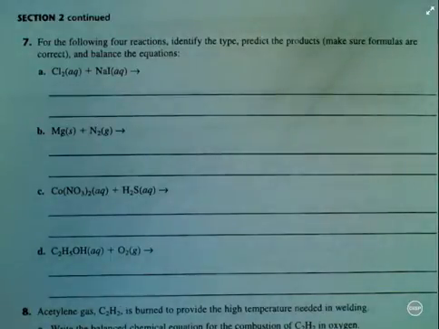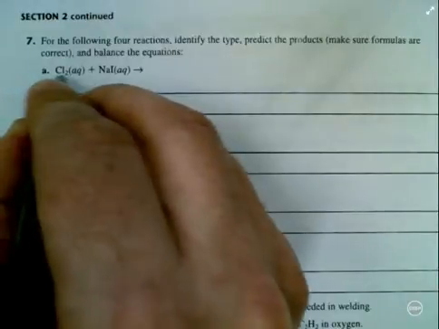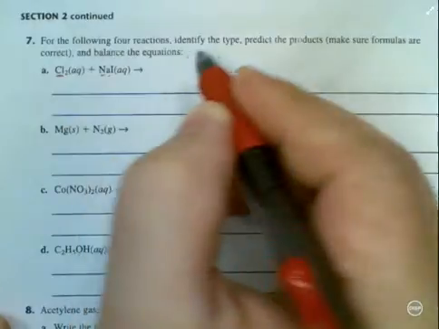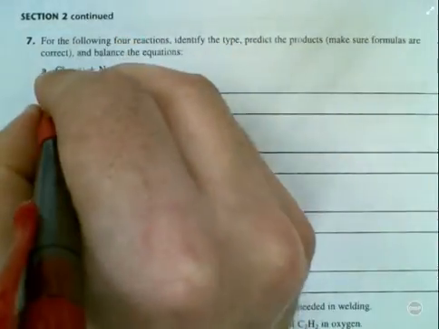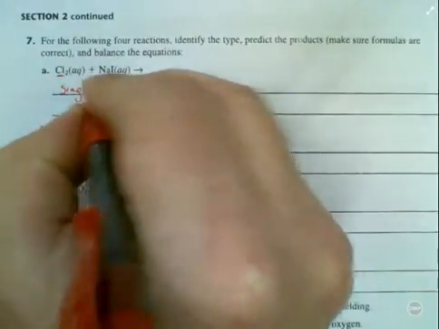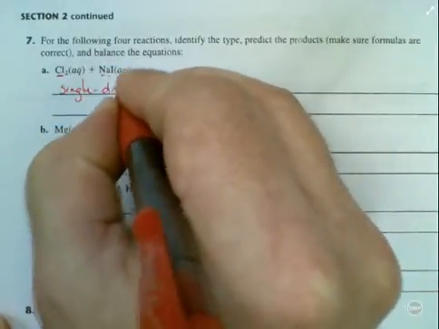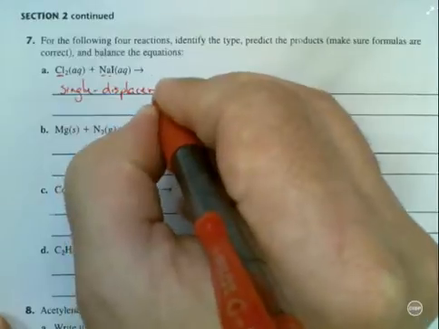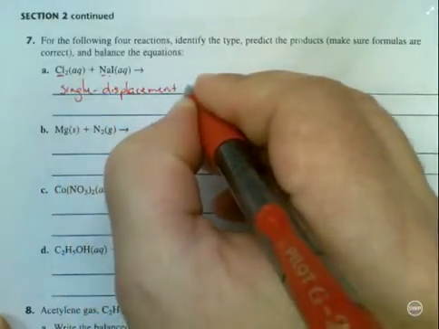On to number 7. Number 7 reads, for the following 4 reactions, identify the type, predict the products, make sure the formulas are correct, and balance the equation. Now, for A, I notice I have monatomic, just an element, and then I have something that's binary. So this is going to be single displacement. You can say replacement, that's fine. They're the exact same thing.